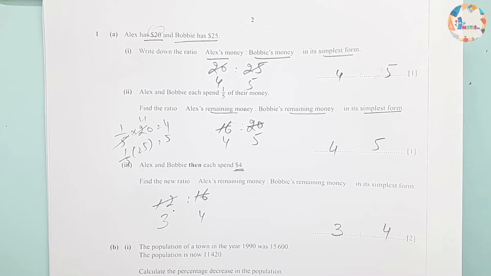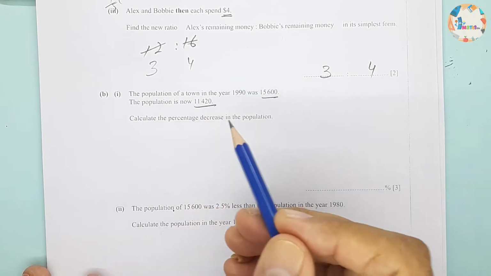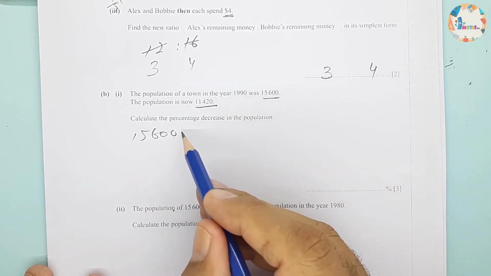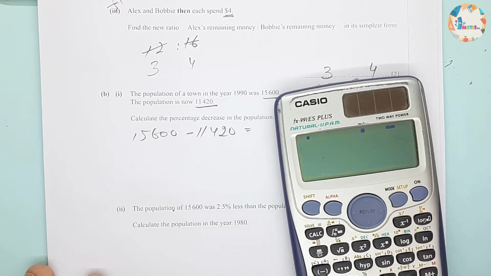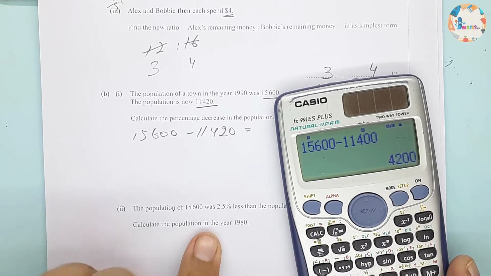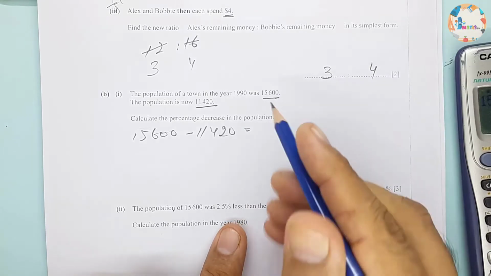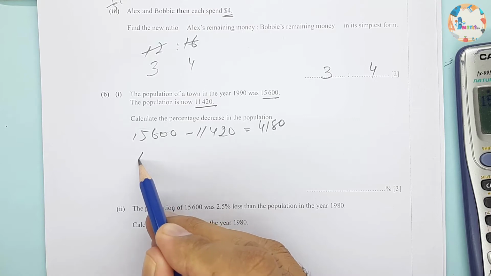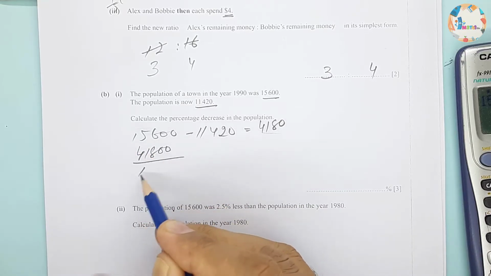B part 1. The population of a town in the year 1990 was this one. The population is now this. Calculate the percentage decrease in population. So the decrease we can calculate as 15,600 minus 11,420. This will give us 4,180. So 4180 is the decrease against the original 15600.